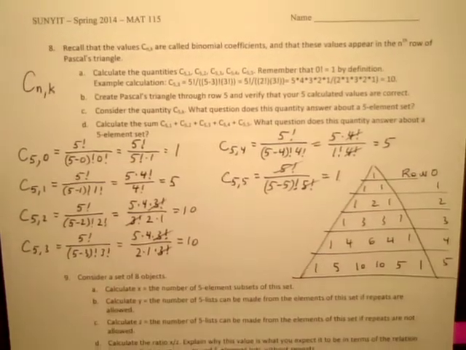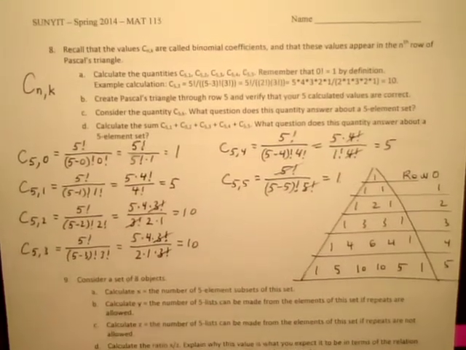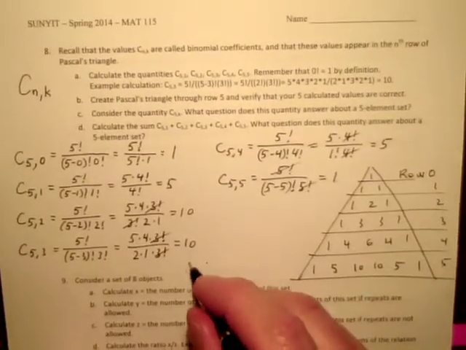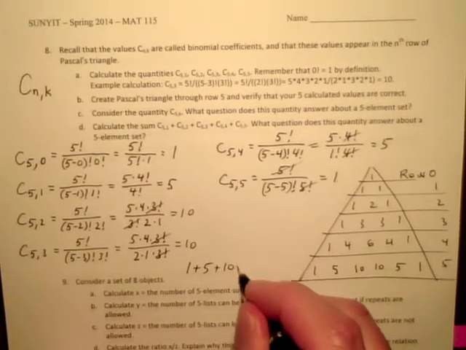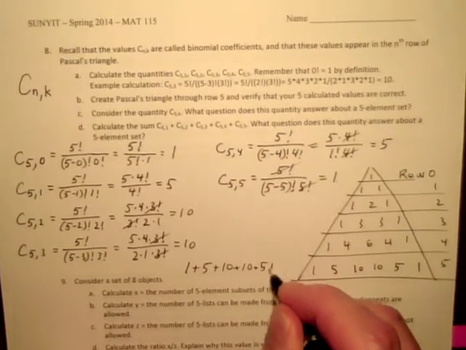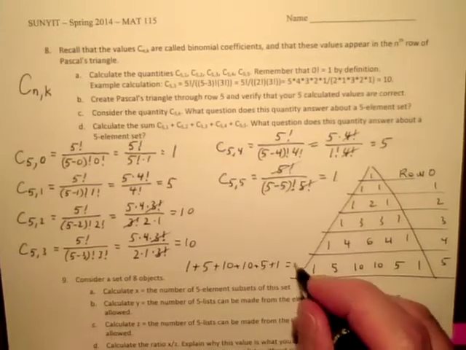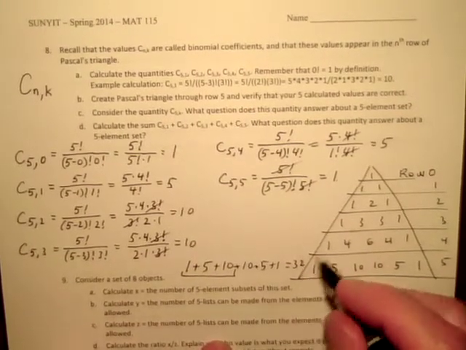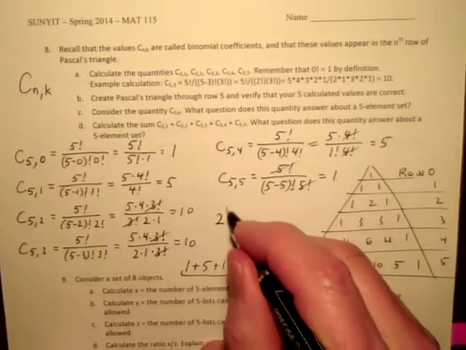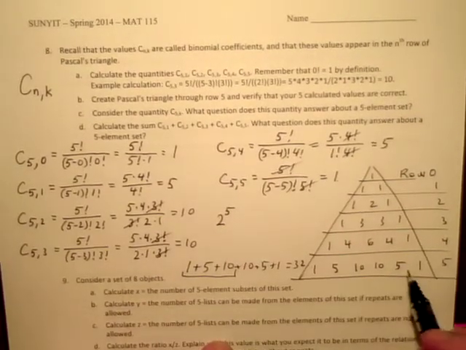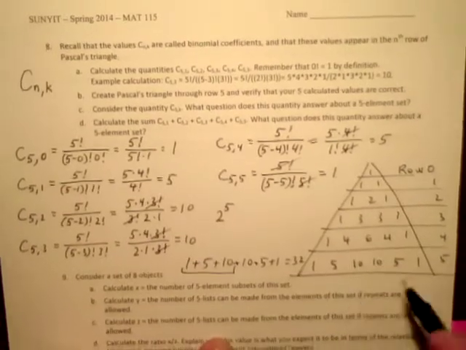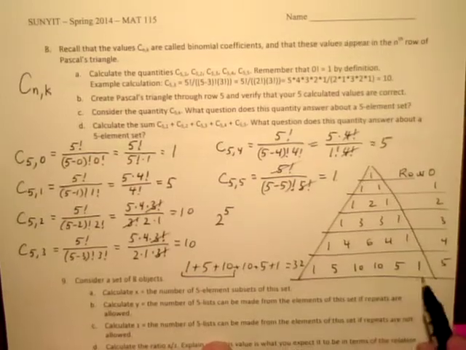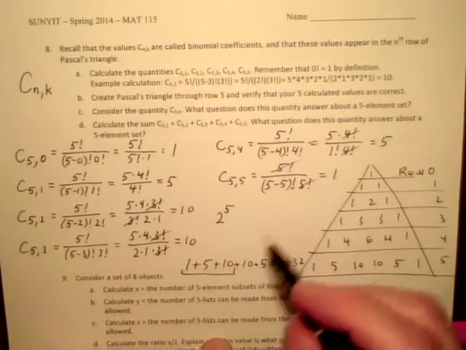It worked. And let's add these all up, and the sum is 1 plus 5 plus 10 plus 10 plus 5 plus 1, which is equal to 32. That's 16 doubled, and 32 is equal to 2 to the 5th. And so we've done part B. We've made Pascal's triangle, and row 5 agrees with our numbers.